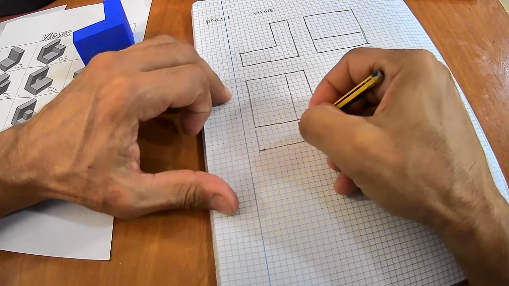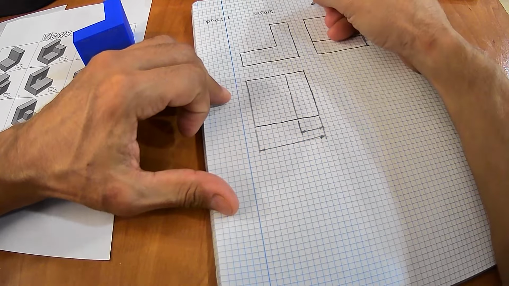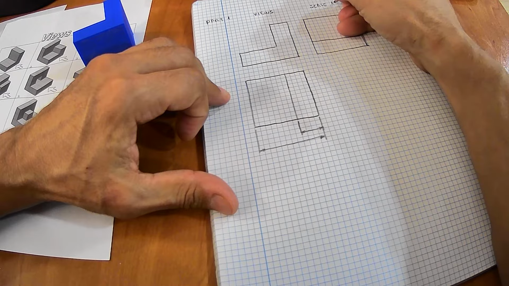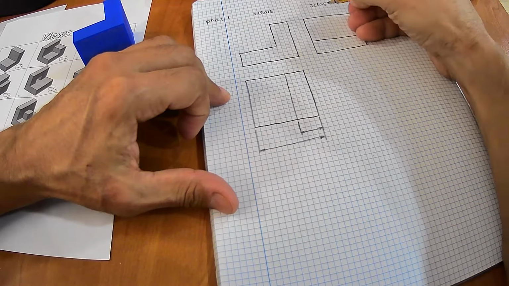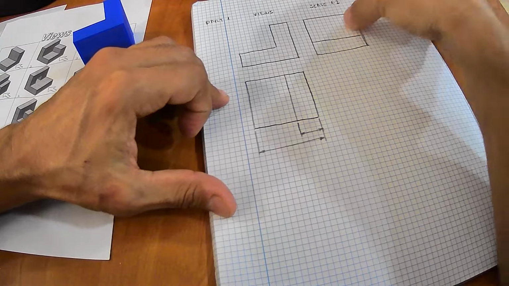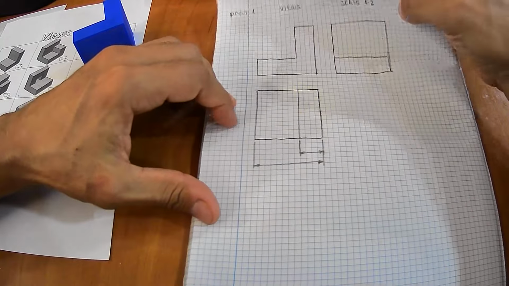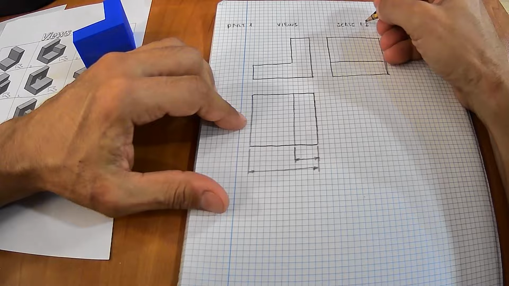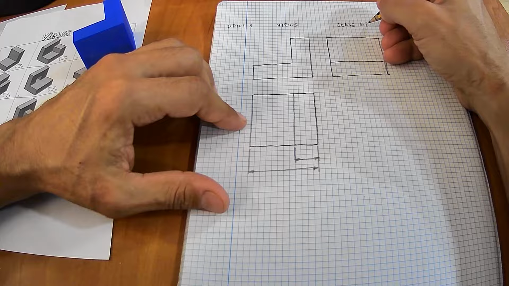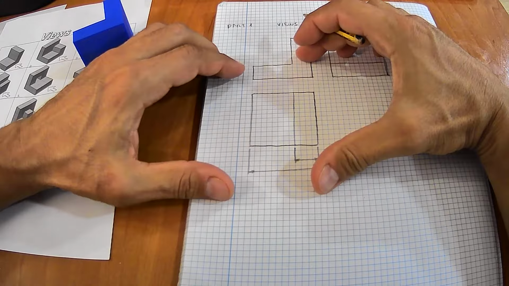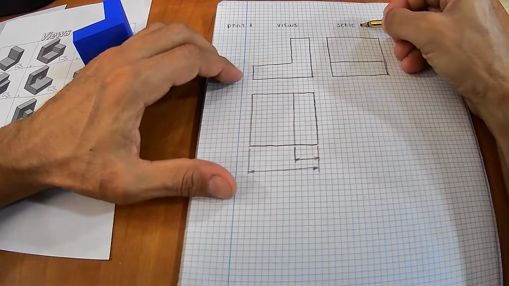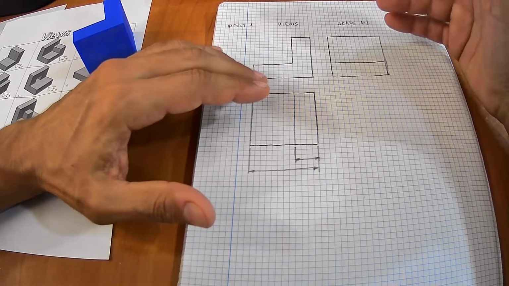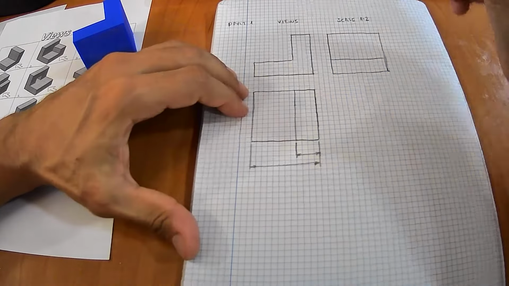So, imagine we are using a scale. You have to write the scale here, a scale 1 to 2. Okay? This means that the real part is twice as big as the drawing. 1 centimeter in this drawing will be 2 centimeters in the real part.